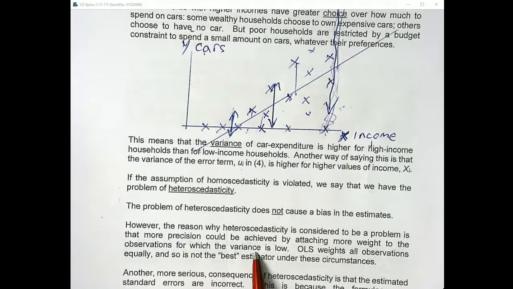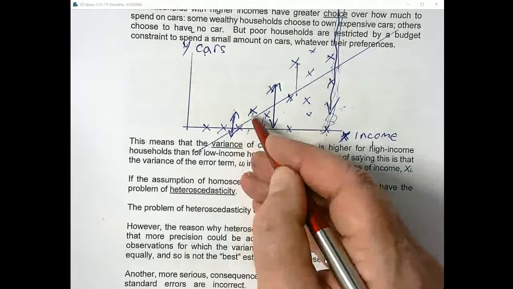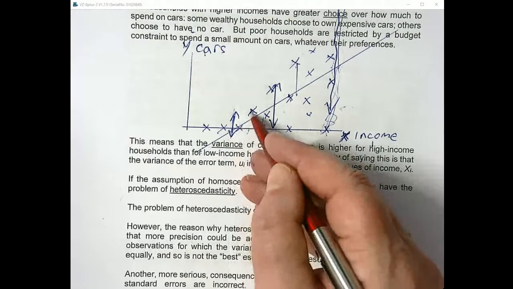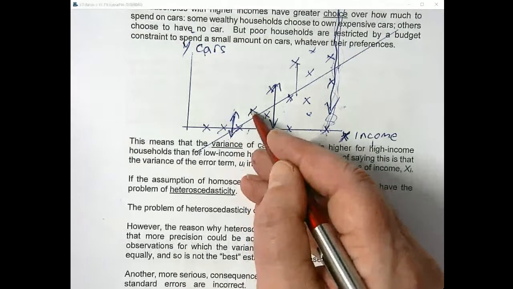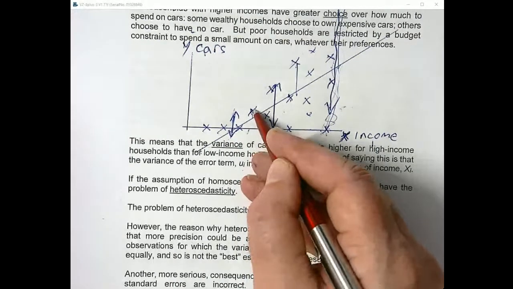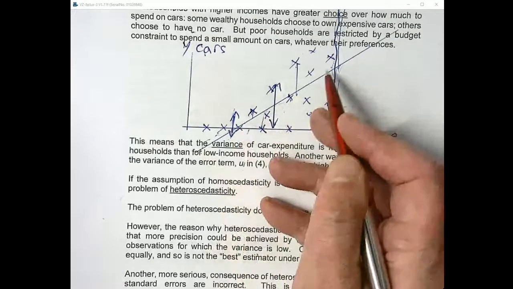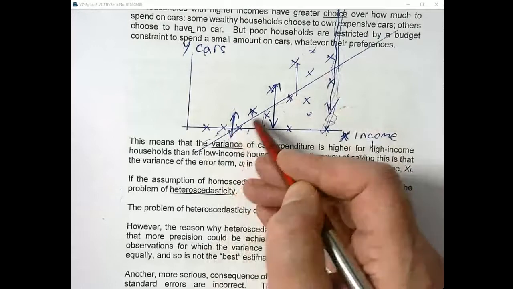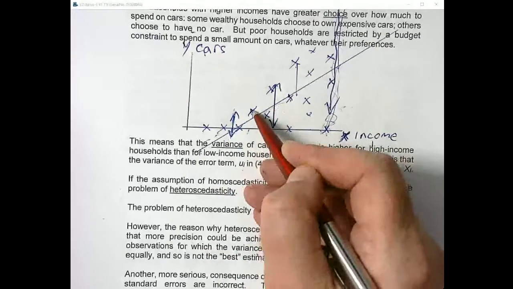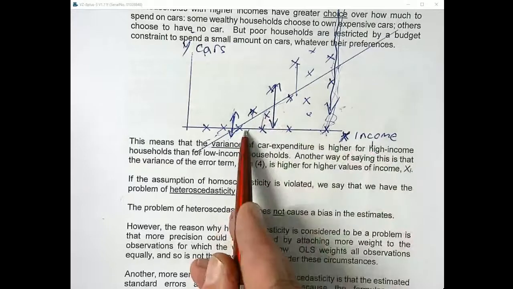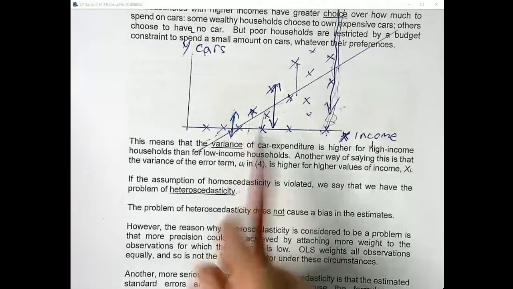Now watch the intuition here. When the variance is low, like here, low x, we know for a fact that that point is close to the true regression line. Remember, we don't know where the true regression line is. We're trying to find the true regression line, but we know that that observation is close to the true regression line because the variance is lower here.